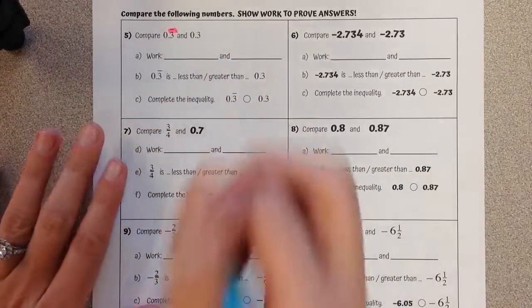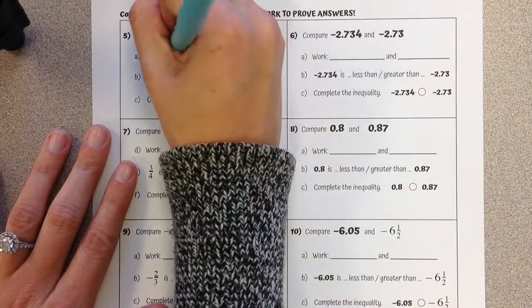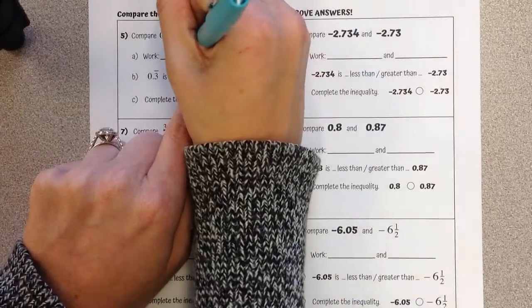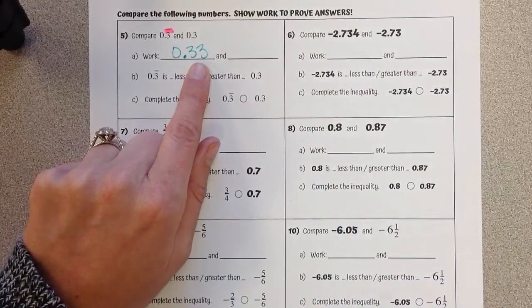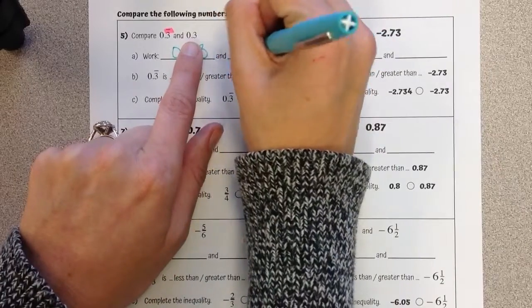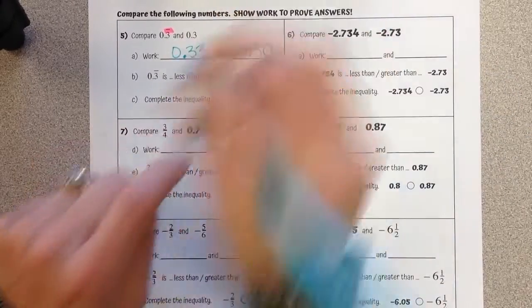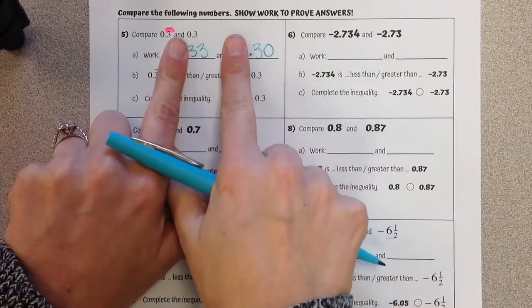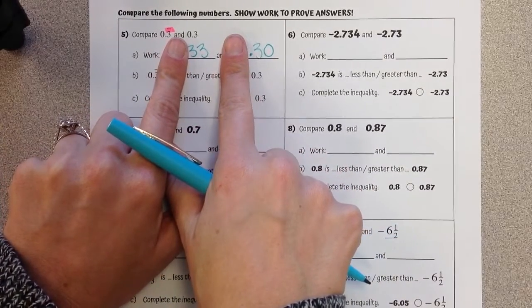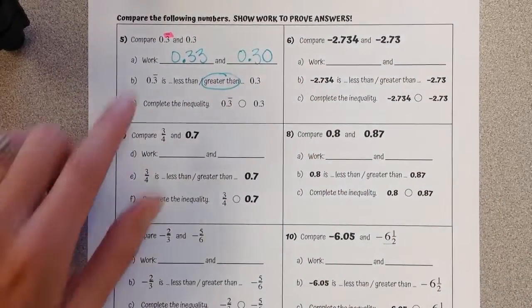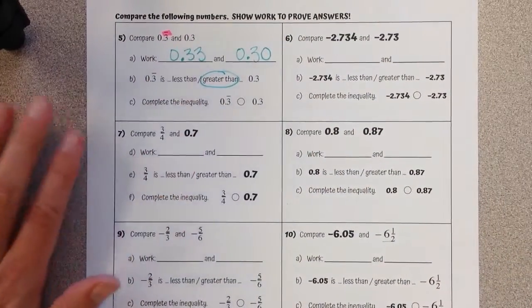So the work that we're going to do is I'm going to write at least one more number here. We'll see if we need to write more. This means 0.33, versus the second one means 0.3 followed by a 0. Okay? They have the same whole number. They're both positive. So we're really just looking after the decimal. 33 is bigger than 30. So 0.3 repeating is greater than 0.3.